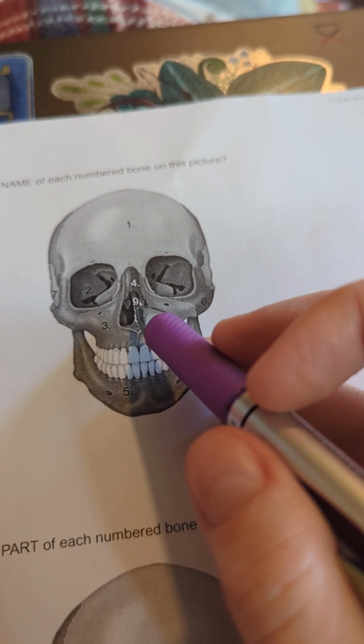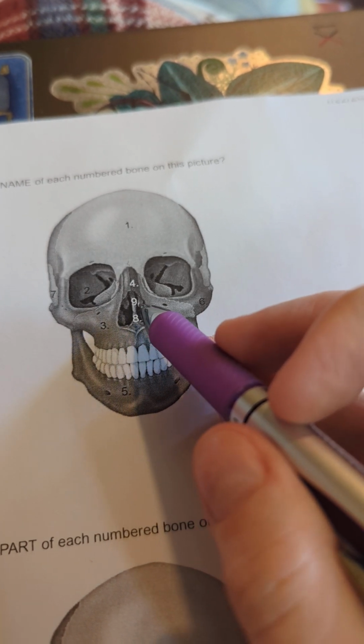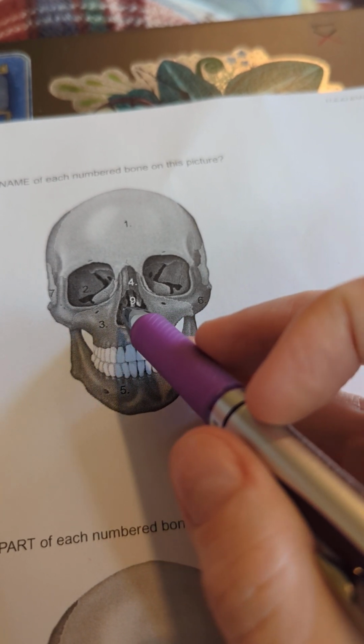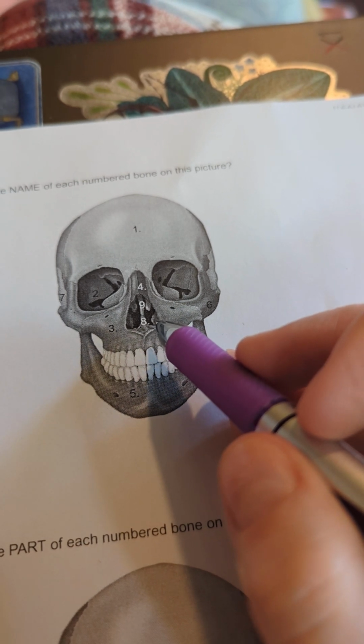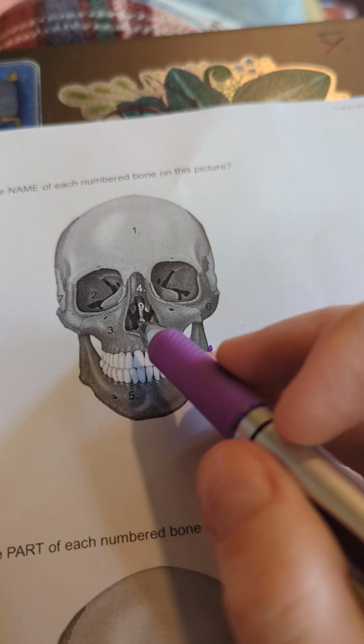The ethmoid extends upwards as well. These two little projections on the side are also part of the ethmoid. Those are the middle nasal concha. And below this, not part of the ethmoid, these two are the inferior nasal concha.